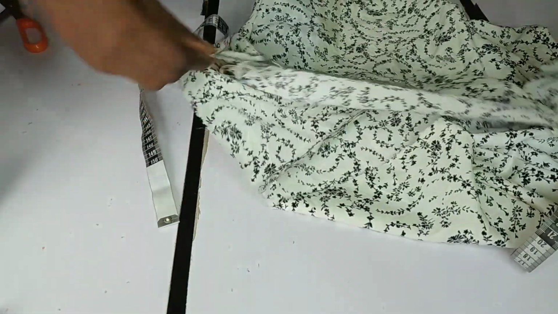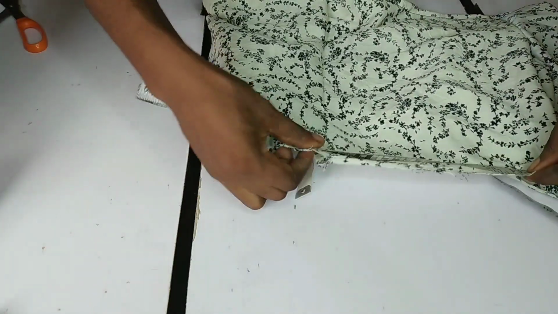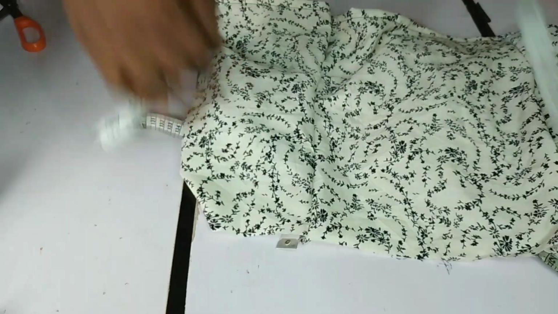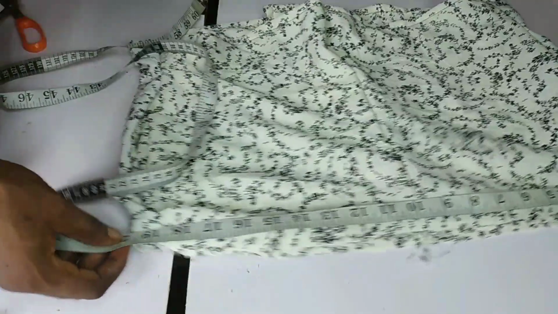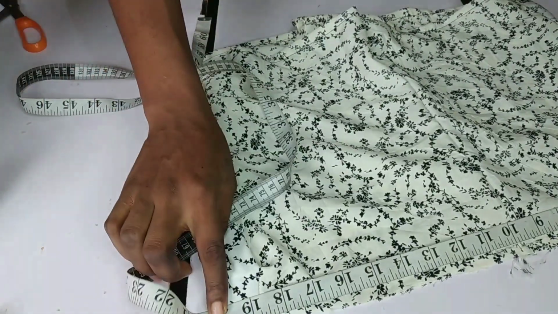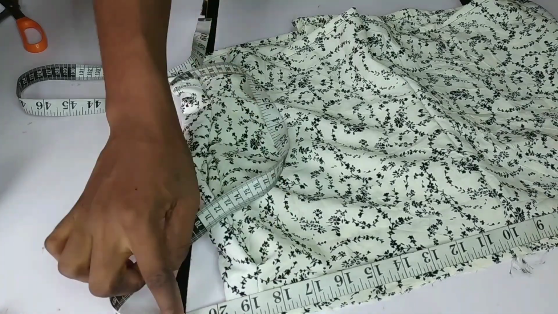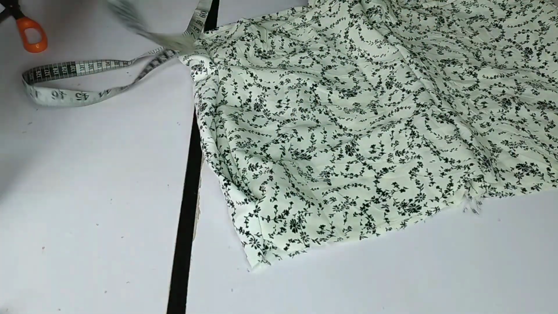From the center front. You can start from anywhere, but just remember where you started. What I have here is 41 inches. We measured it round. Remember, we did not measure it like this, because if you measure it like this, we are not going to get the exact. Look at it, we don't even have up to 40 inches when we measure it like this. You just have to measure it to one round. What we have is 41 inches.